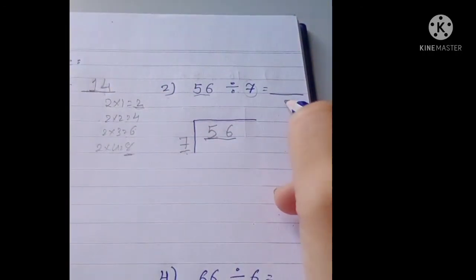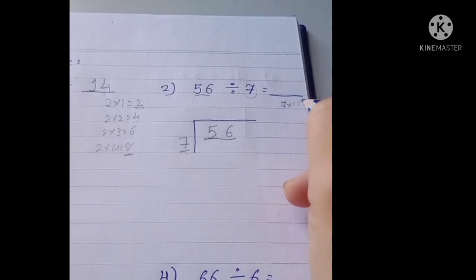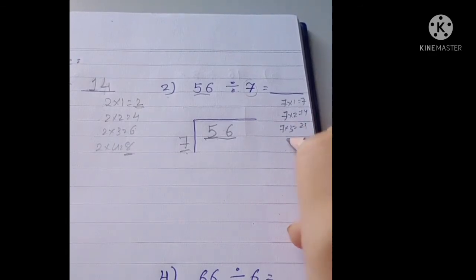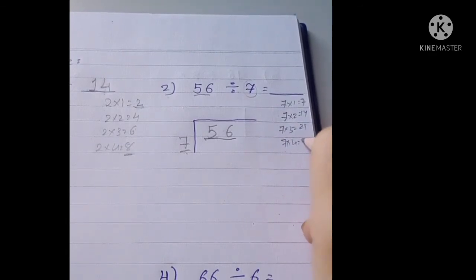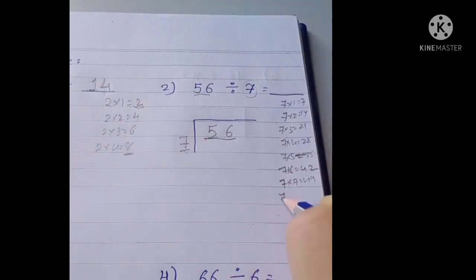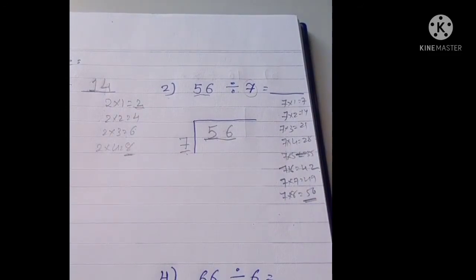So here we are writing: 7 ones are 7, 7 twos are 14, 7 threes are 21, 7 fours are 28, 7 fives are 35, 7 sixes are 42, 7 sevens are 49, 7 eights are 56. So here students we get 56, right? So 7 eights are 56.